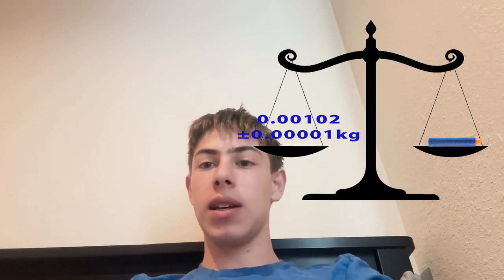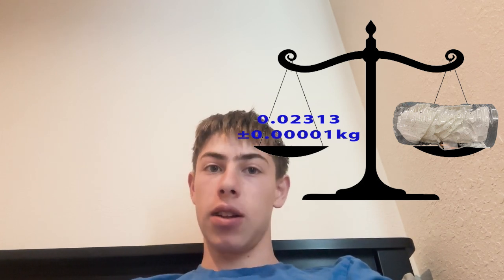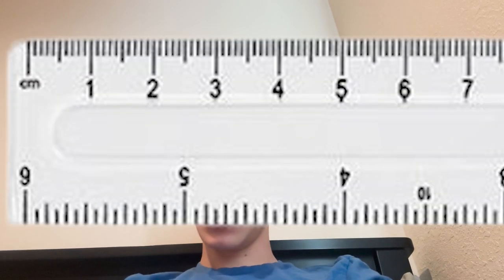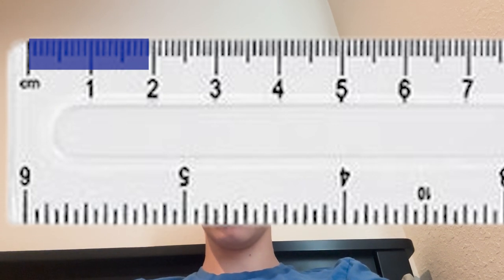We measured the mass of the bullet as 0.00102 plus or minus 10 to the negative 5 kilograms. And we measured the mass of the pendulum as 0.02313 plus or minus 10 to the negative 5th kilograms. We measured the delta H, or the change in height, as 0.029 plus or minus 0.001 meters. And we ended up calculating the initial velocity of the Nerf bullet as 18 meters per second plus or minus 1.4 meters per second.